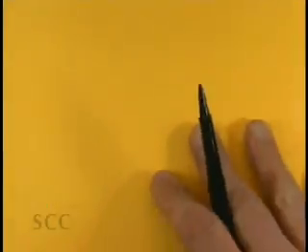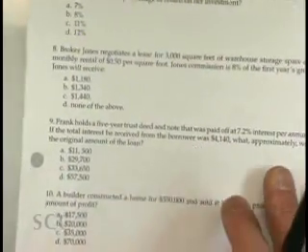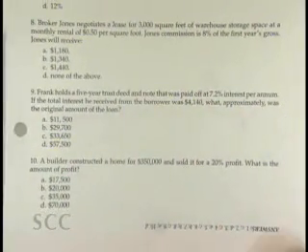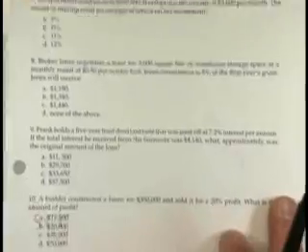Okay. Next problem is, right here. I think this is it. Let me see if I can zoom this down a little bit. Okay. Yeah, we did that one. Okay.